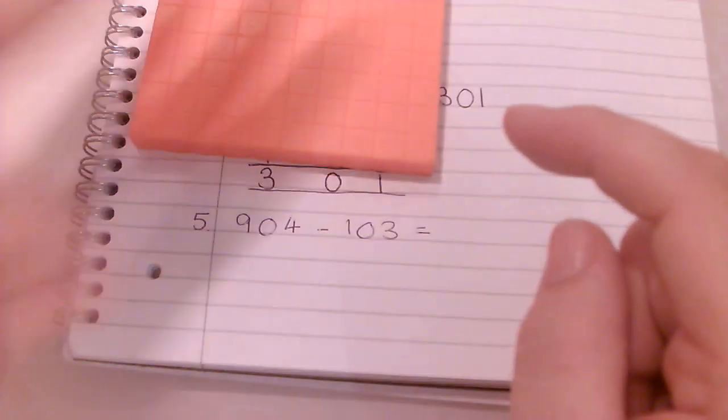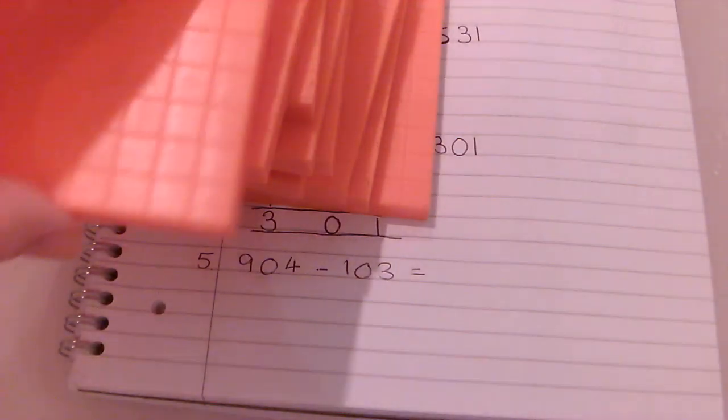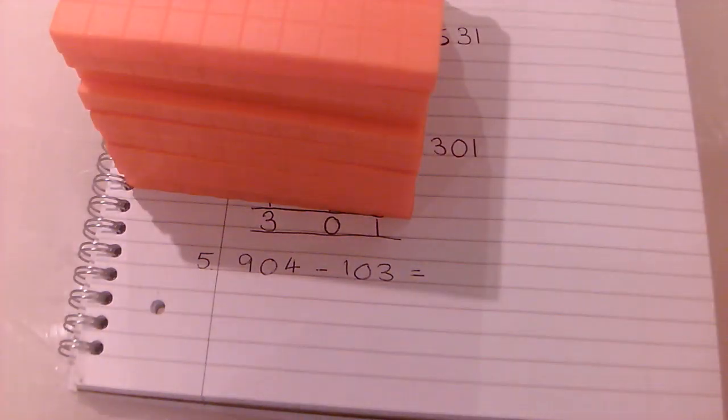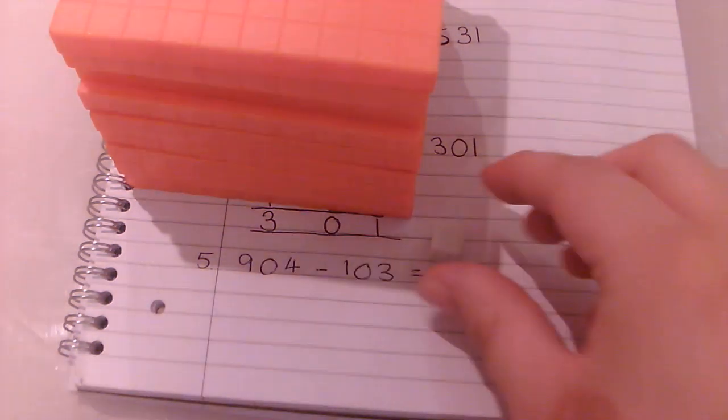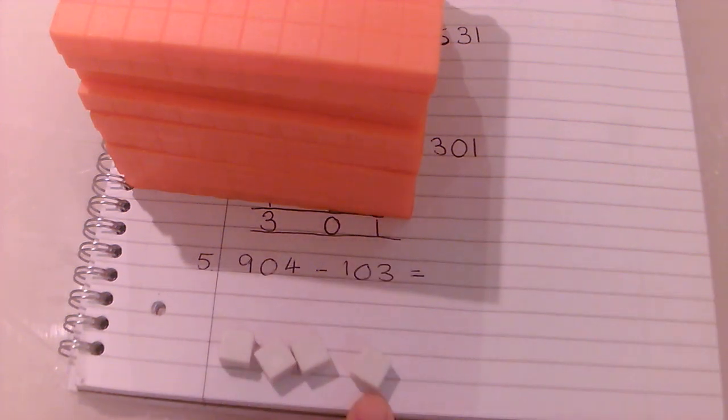So I've got 1, 2, 3, 4, 5, 6, 7, 8, 9. A big tower of 900 blocks. No tens and, can you see them? 1, 2, 3, 4 ones.